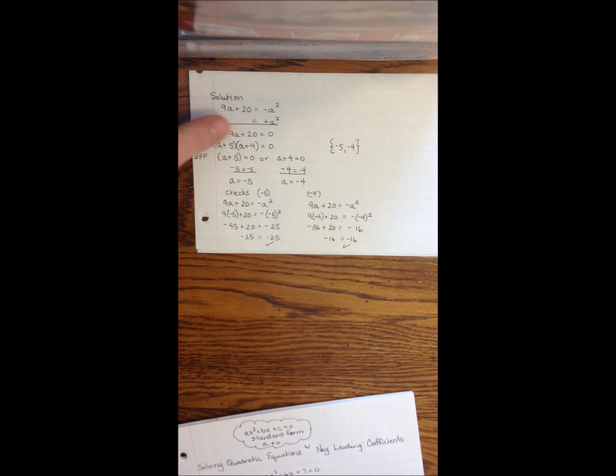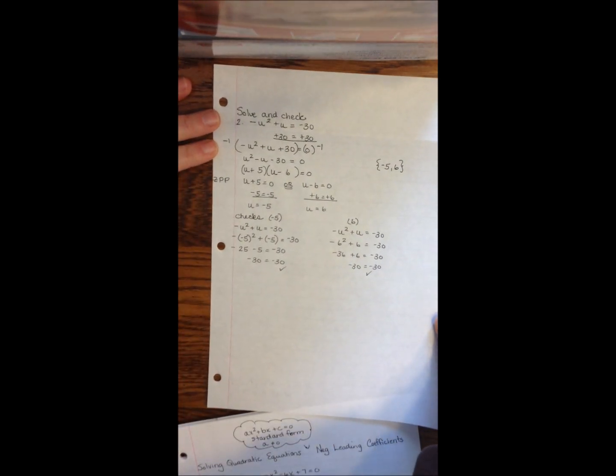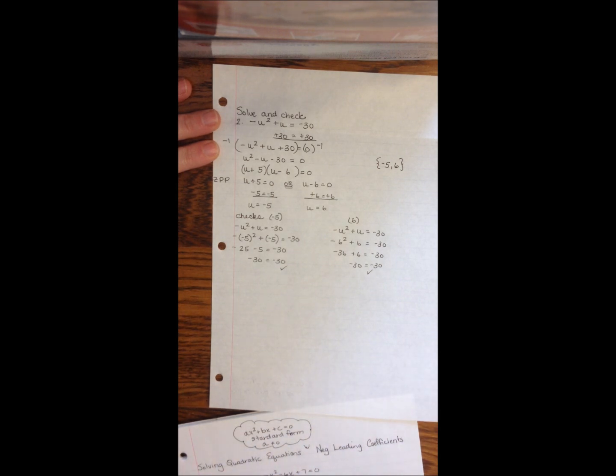Problem number 2. I'm going to give you this quadratic equation, which is negative u squared plus u equals negative 30. Go ahead and shut off the video. Do the work on your own. Shut it off now. When you turn it back on, this is a solution to the quadratic equation. You should have negative 5 and 6 as your answers.